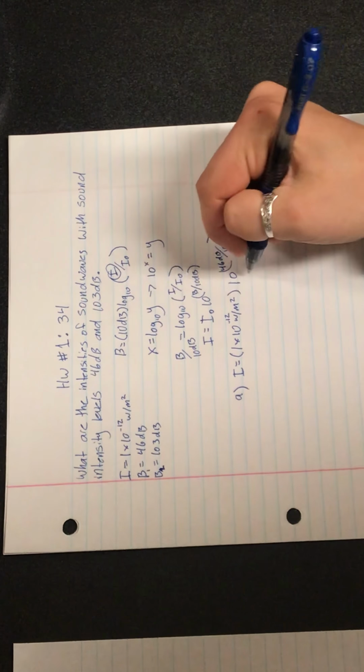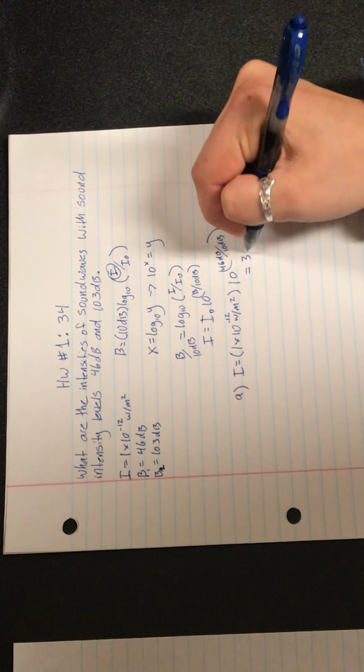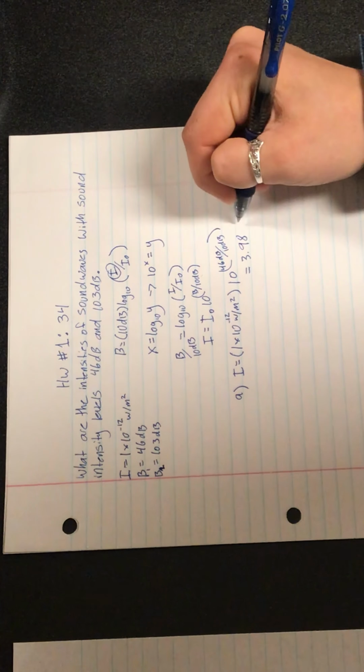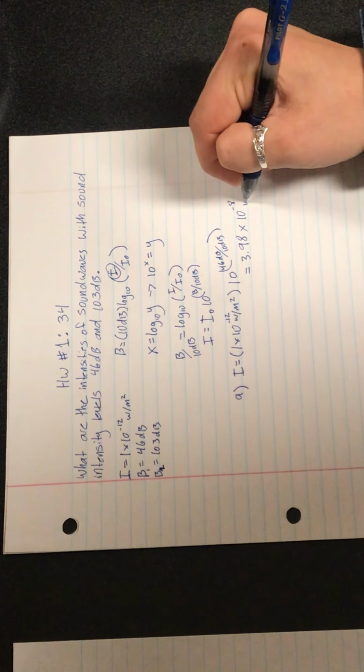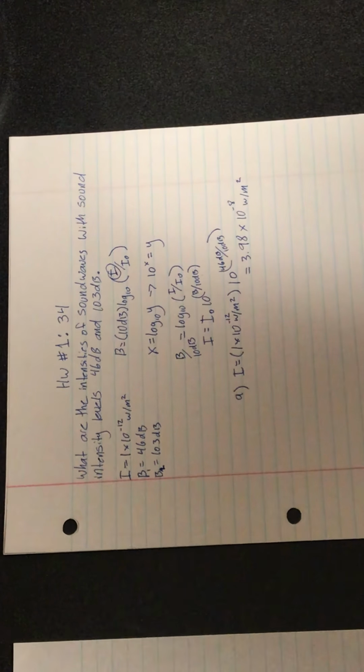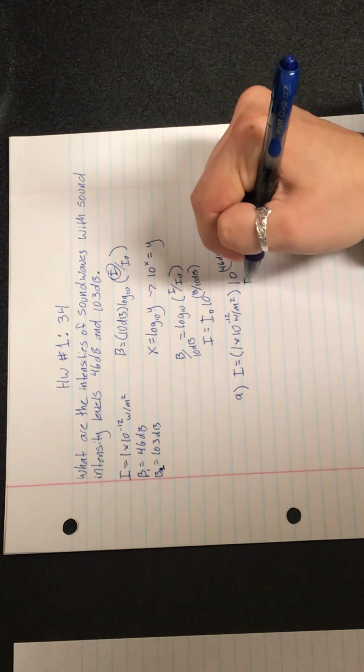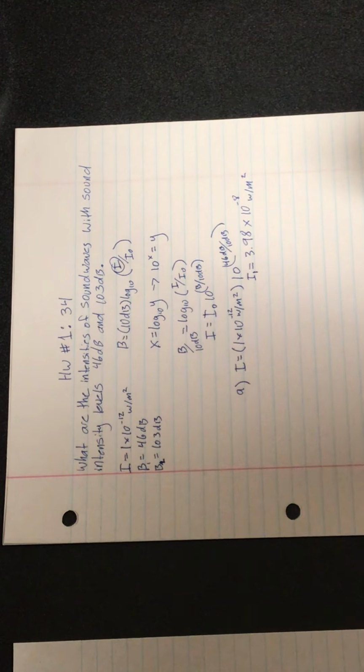And we end up getting an answer of 3.98 times 10 to the negative 8 watts per meter squared for our first intensity. So we'll go ahead and put I1 for that one.